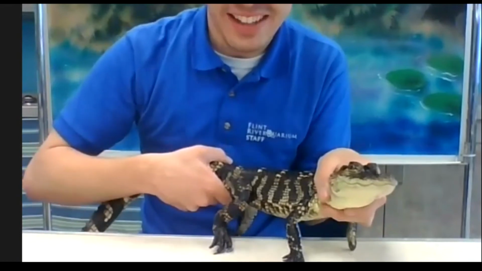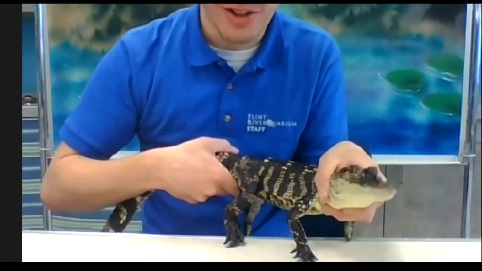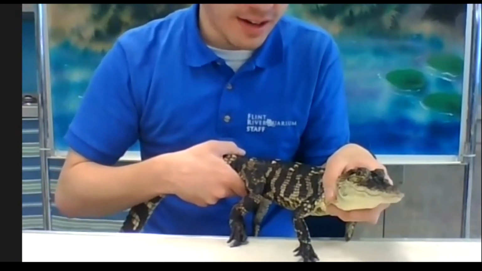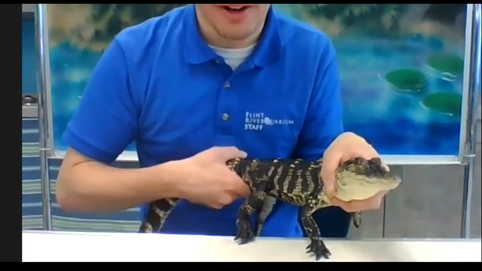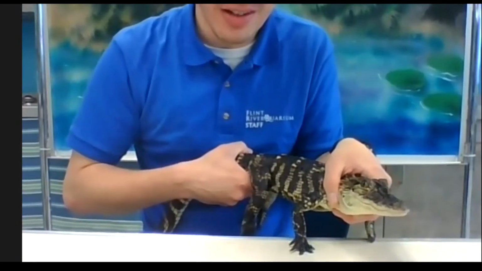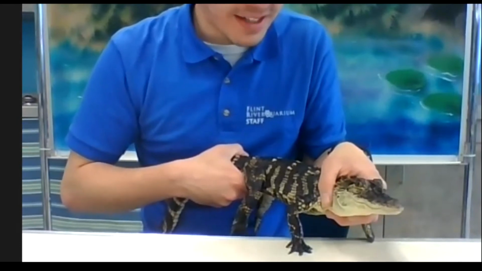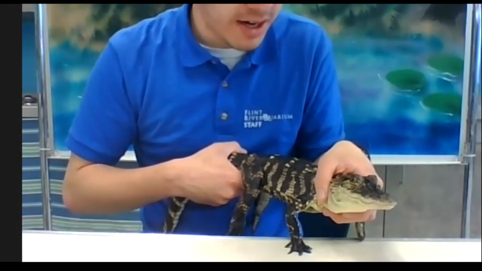So Stubbs here, he's an American alligator. They are found throughout the American South. They live in rivers and streams and other freshwater areas. So they don't really go out into the ocean where there's salt water. Sometimes they can be found pretty close to the coast. And Stubbs here has a lot of things that make him really, really good for living under the water.